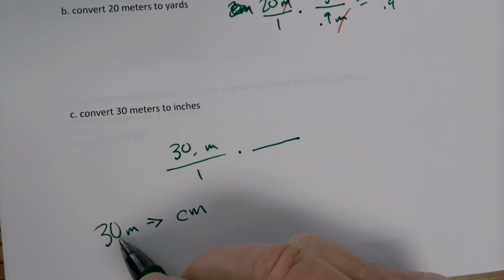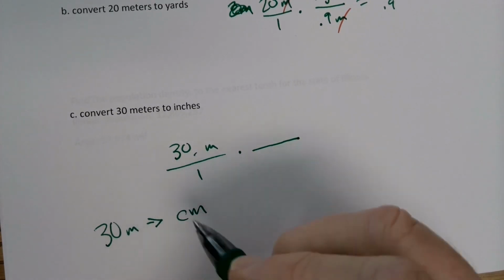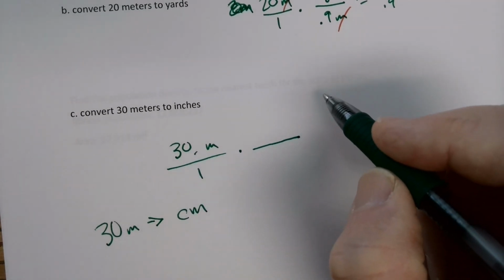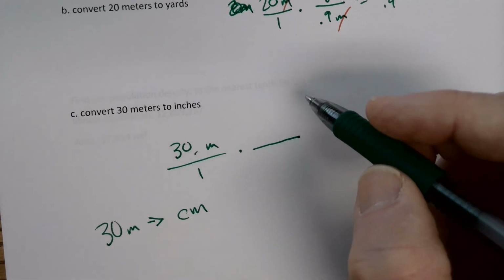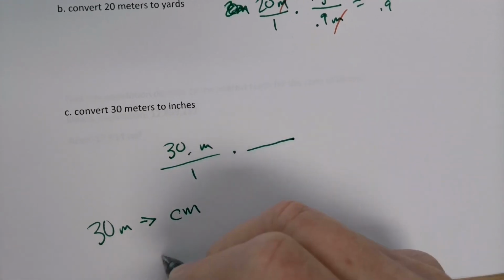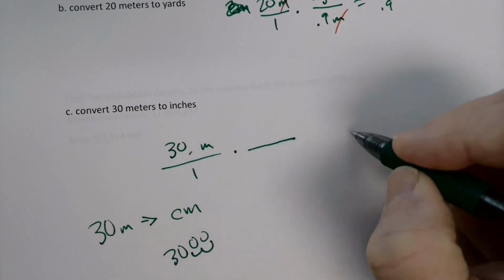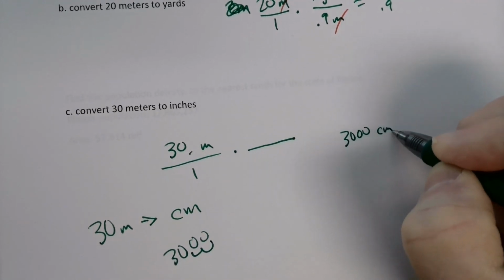So is it 300, 3,000, 3 million? All right, think meters is in the middle, and then to the right is decimeters, and the next one is centimeters. So I'm going to go 30, bloom, bloom. So I got 3,000 centimeters.